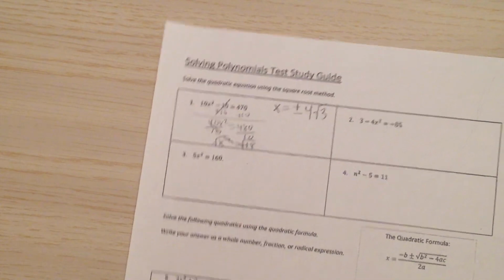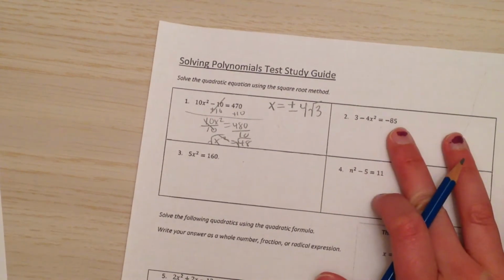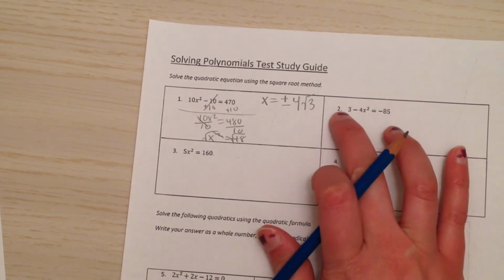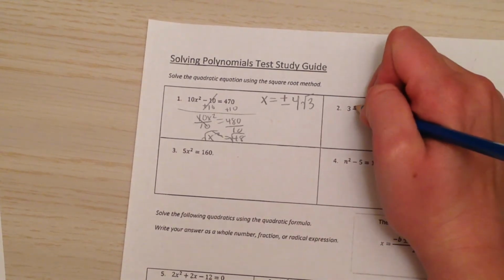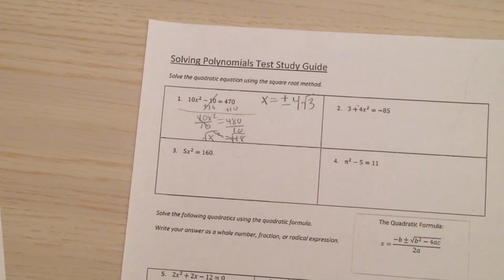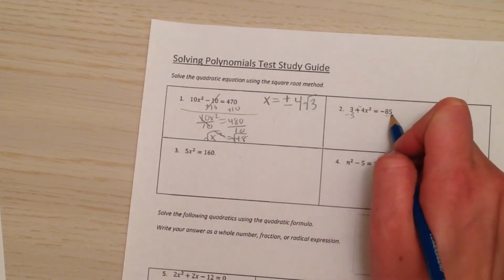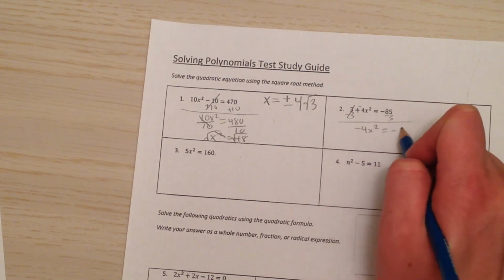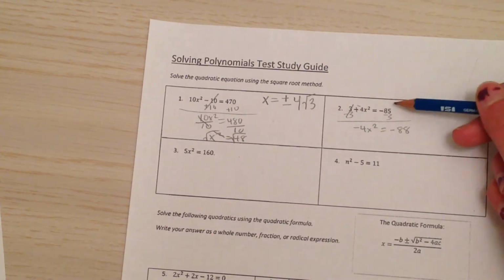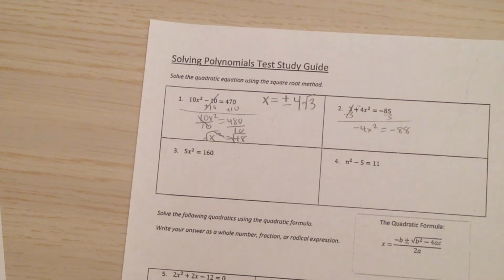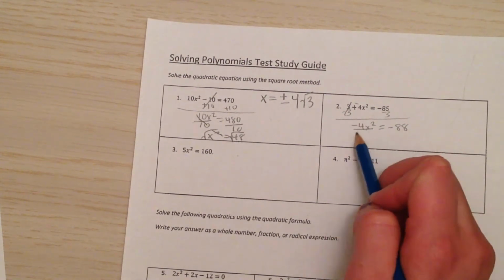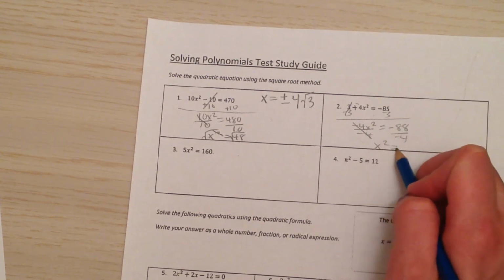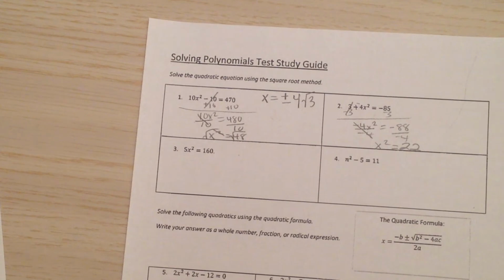The second one we're going to do is right here. And we're going to start by getting rid of that 3. Now you might want to box it here so you don't lose your negative. That negative belongs to the 4x, not to the 3. And then I can subtract the 3 to the other side. So I have negative 4x squared equals negative 88. So it's my 85 minus another 3. Now I can divide by that negative 4. Gone. And I've got x squared equals positive 22.